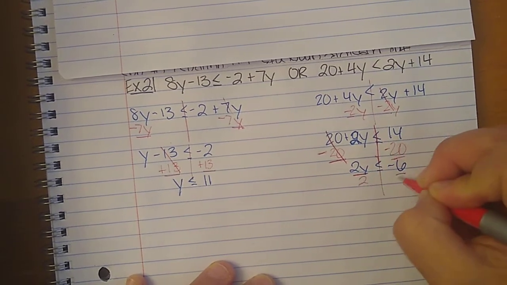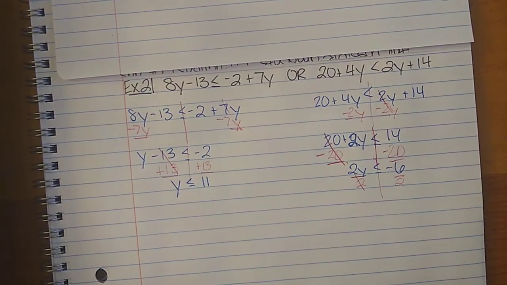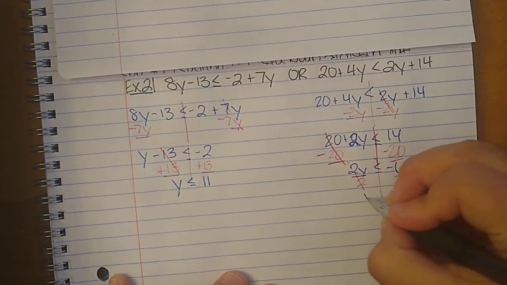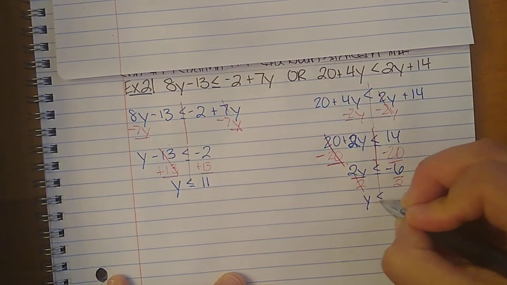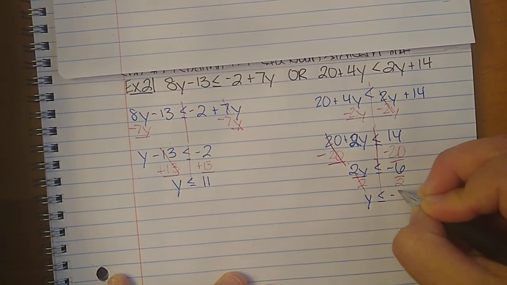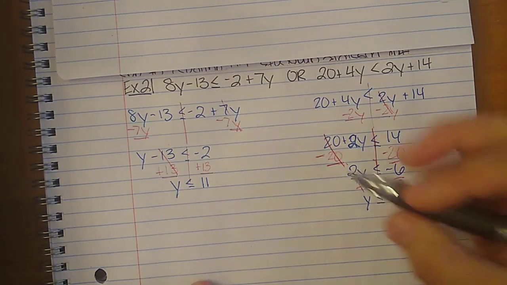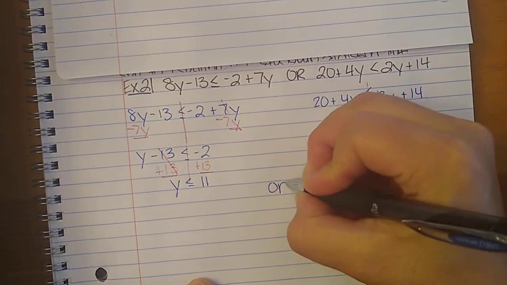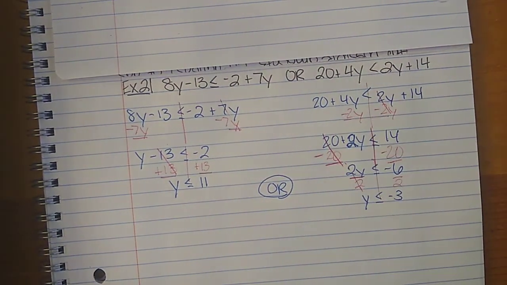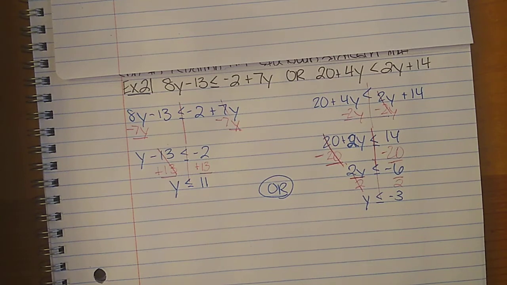Divide both sides by 2 to isolate y. 2 times y is -6, so what number do I multiply by 2 to get -6? -6 divided by 2 is -3, and so that is our other target solution set. So this time, though, we get to work with OR, so it doesn't need to satisfy both solutions, it just needs to satisfy one or the other.